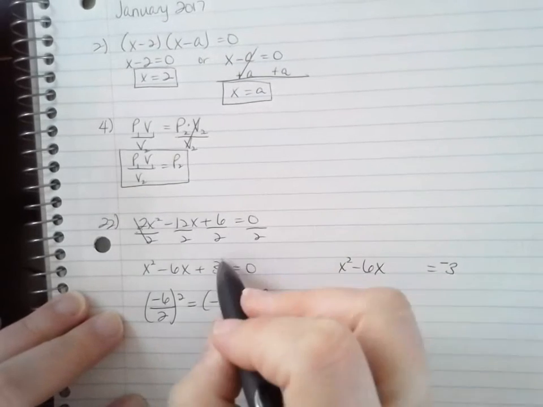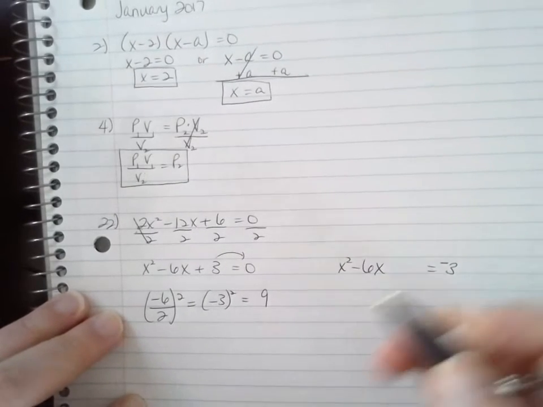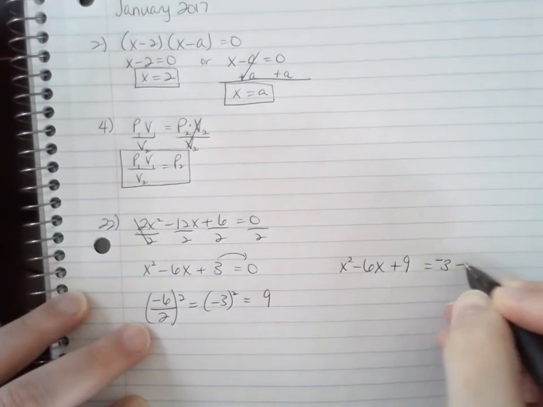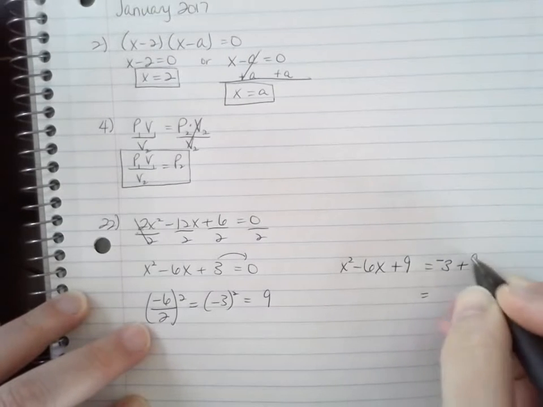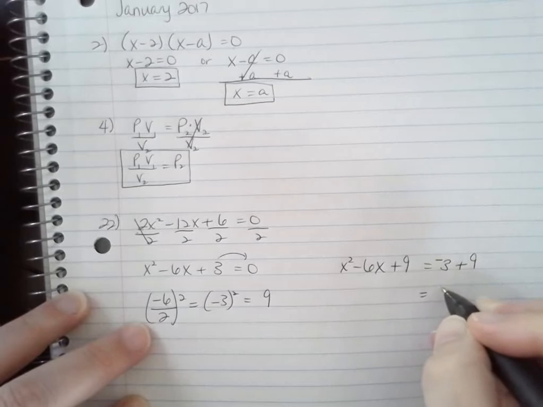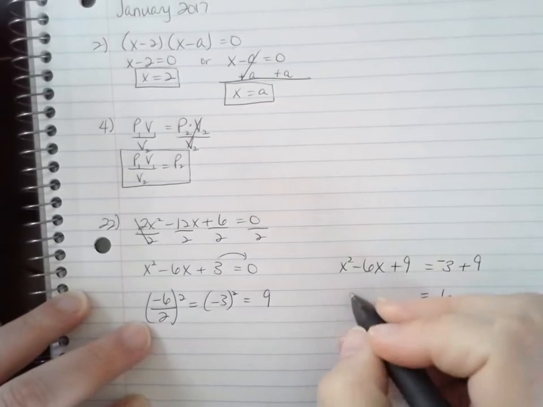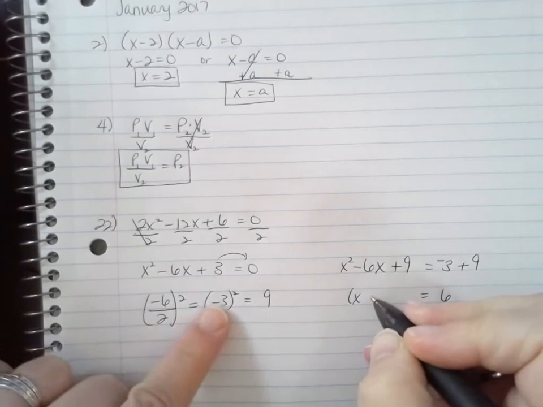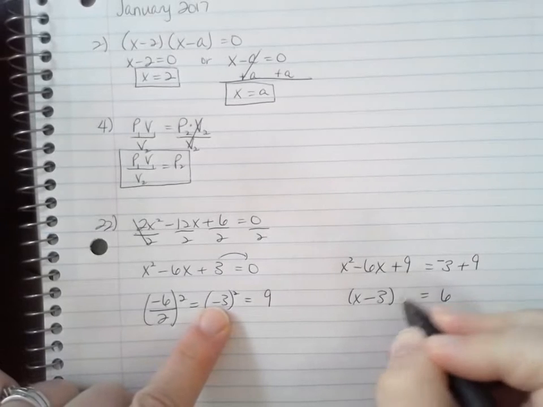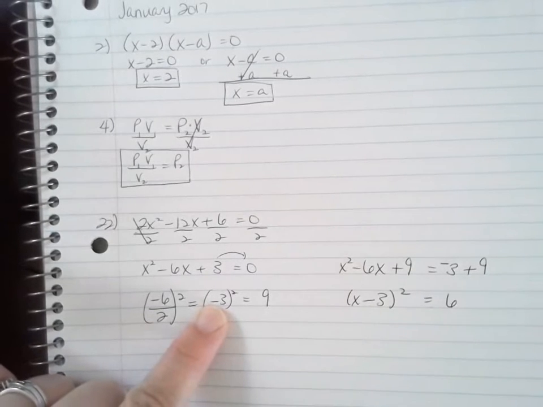If it goes to the other side, it becomes a negative, right? Add 9 here, add 9 here. The number on the right side is now going to be positive 6, and this simplifies to x minus 3 squared, and that is choice 1.